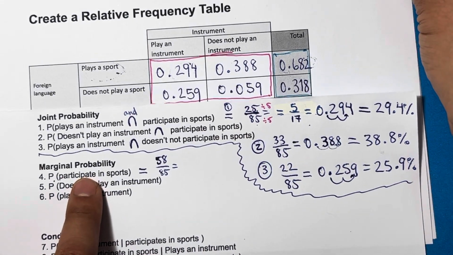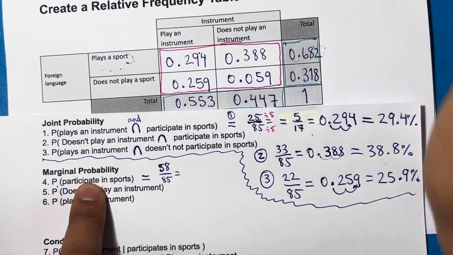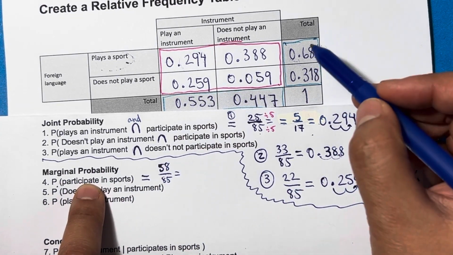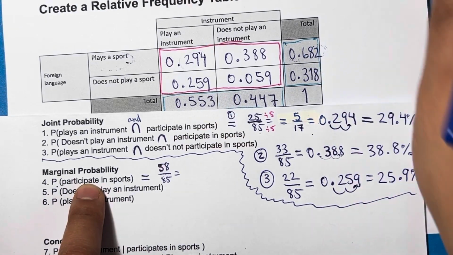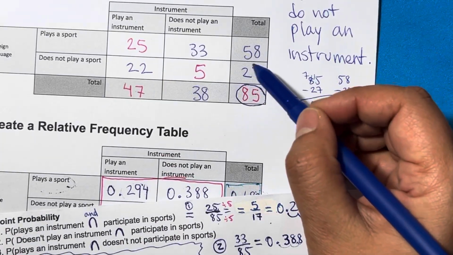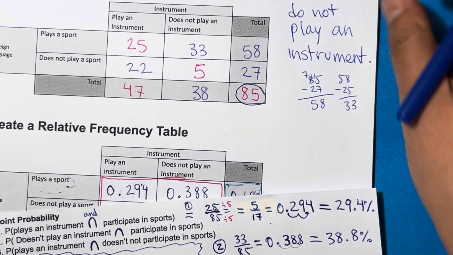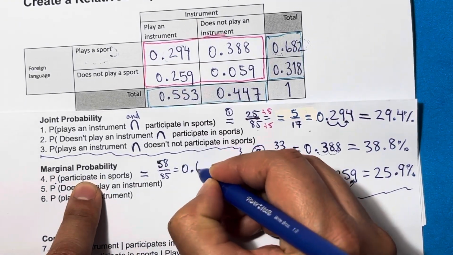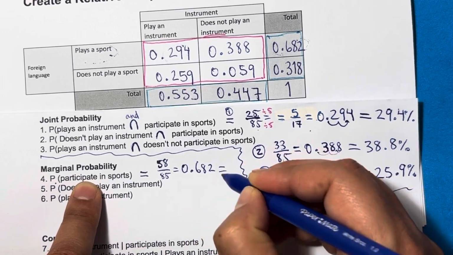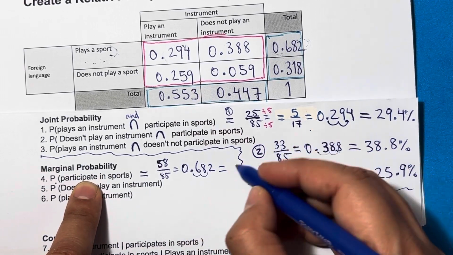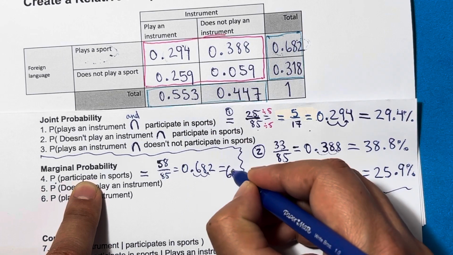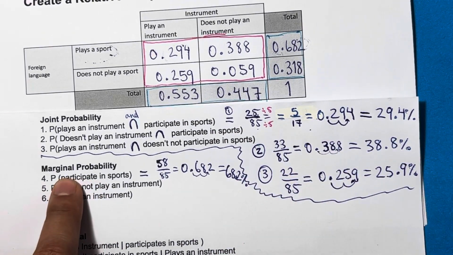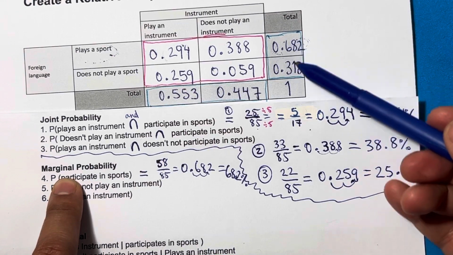However, we already have that information. It's 58 divided by 85 is this value, right? 58 divided by 85, but we already have the division, so it's 0.682. In percent, you just go 2 spaces to the right, and it's 68.2%. So that's marginal because it refers to the value in the margins.